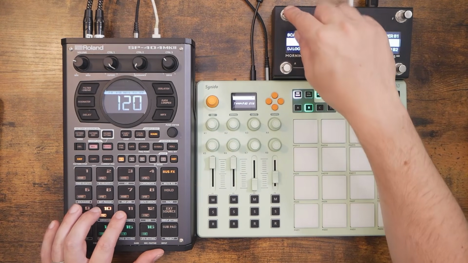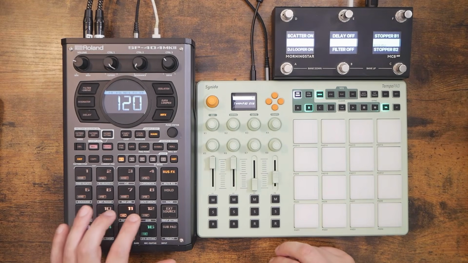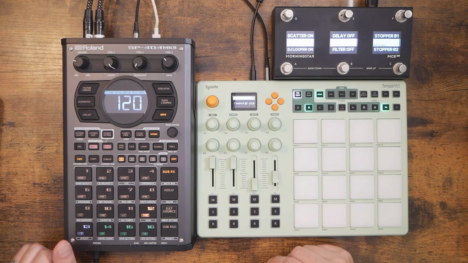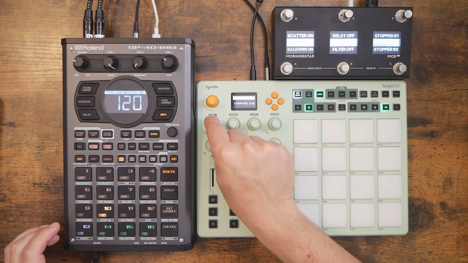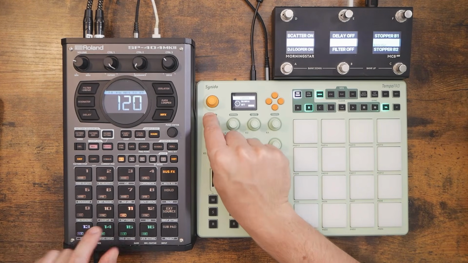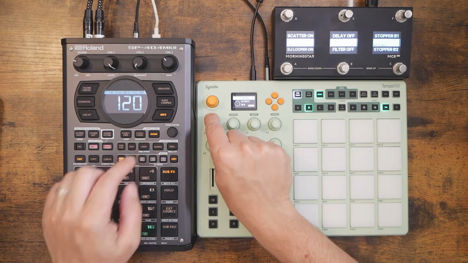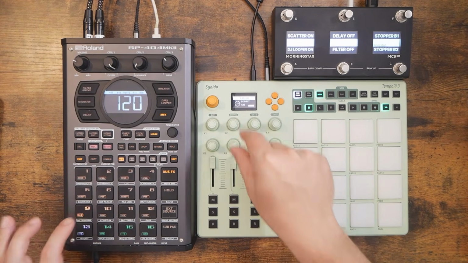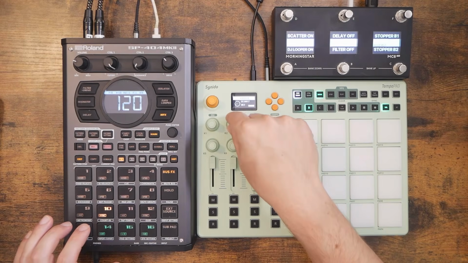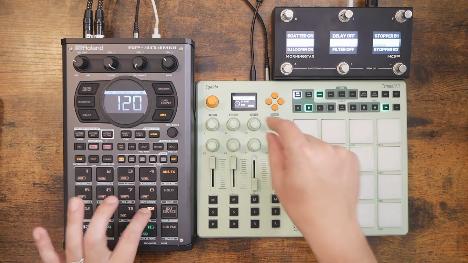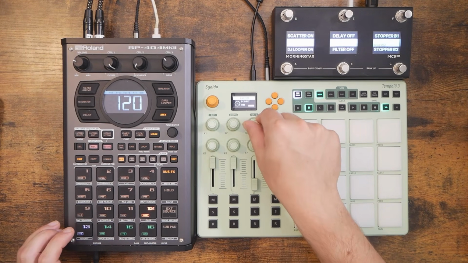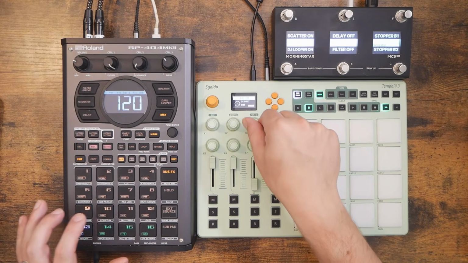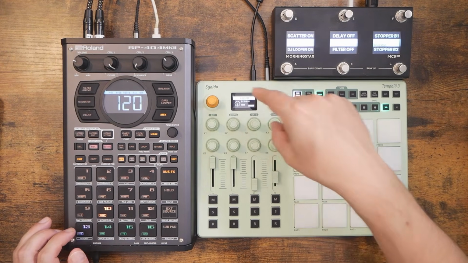Let's turn scatter on for bus 1. Now these are controlling bus 1. So this is going to be the type of the scatter effect. This is going to be the depth. And this is going to be master on and off for the scatter effect. I typically leave this on, but if I really needed to quickly, I could turn it off.